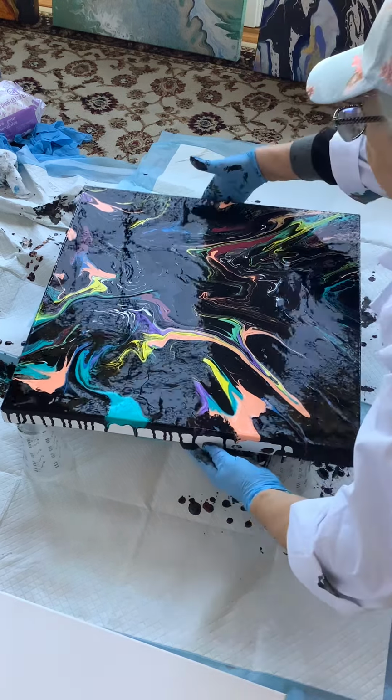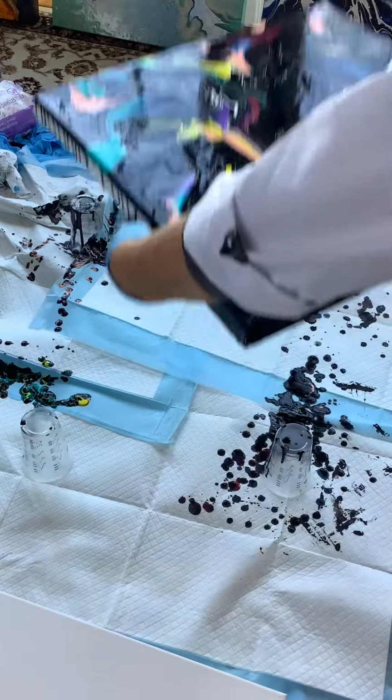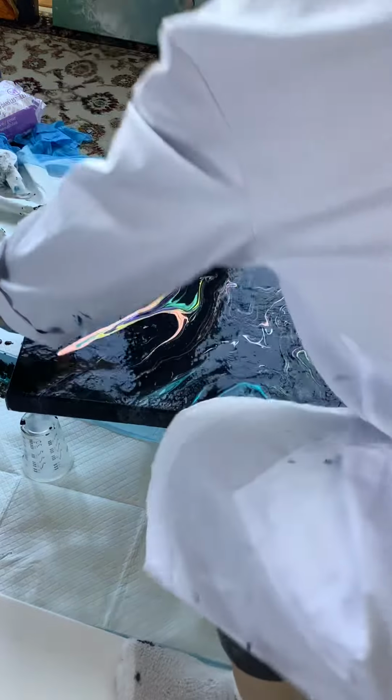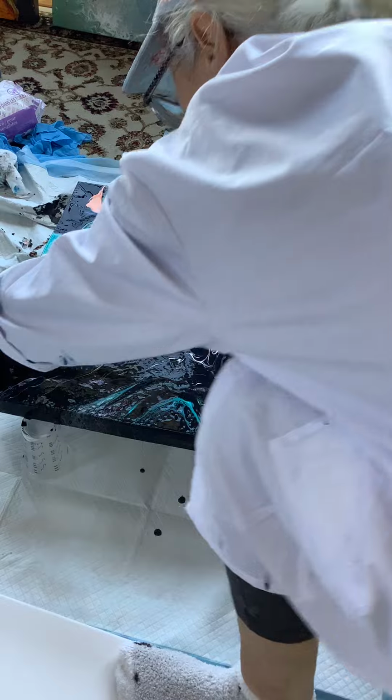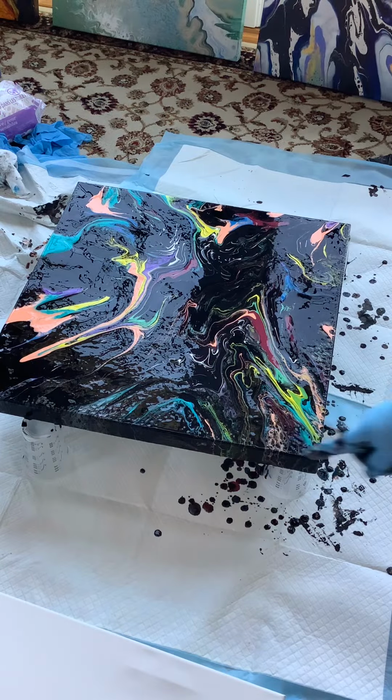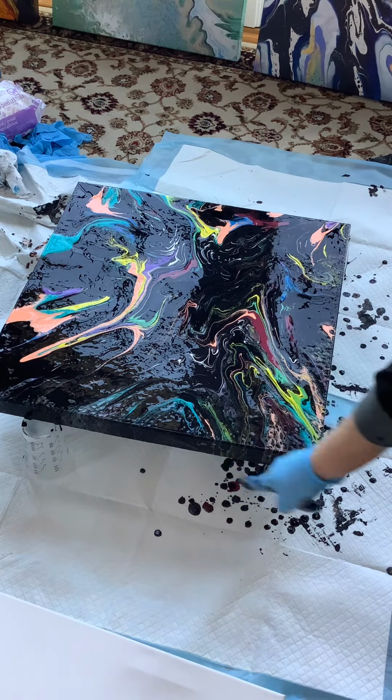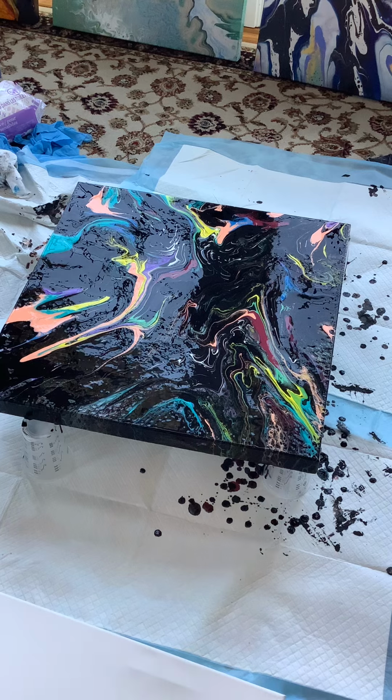I'm not going to touch the underside because I want it to continue doing its thing in here. But I do want to turn it so that you can see what's going on. Excuse me, I don't mean to turn my back to you, but I wanted you to catch what's going on along the outer edge of this.